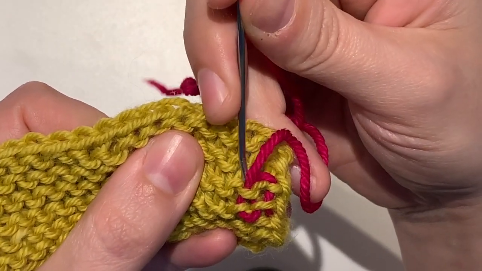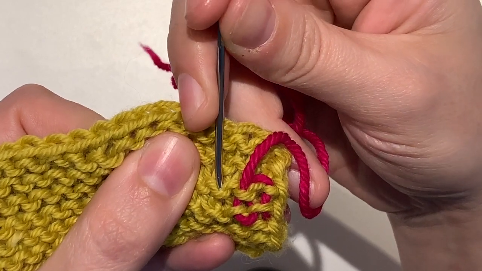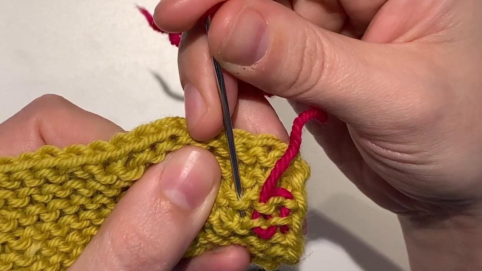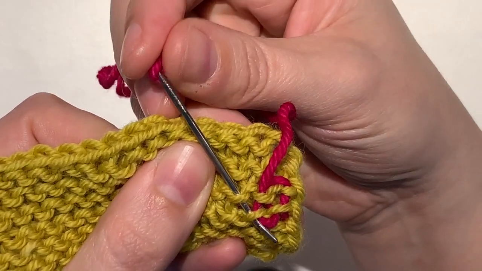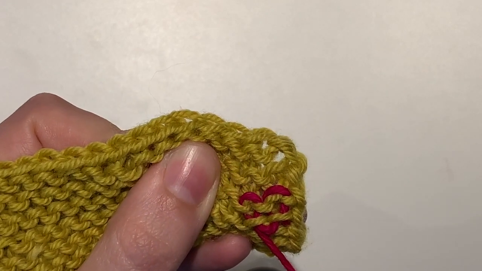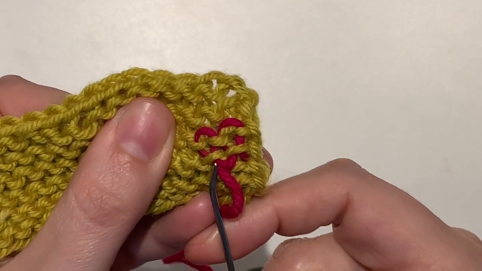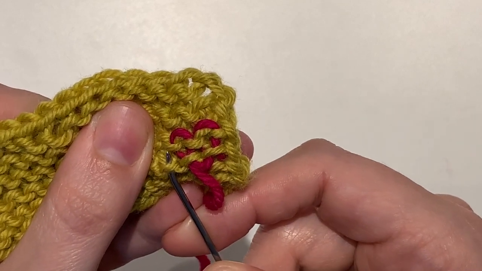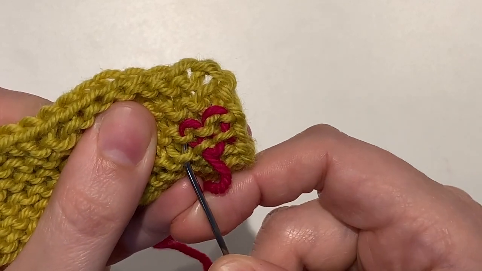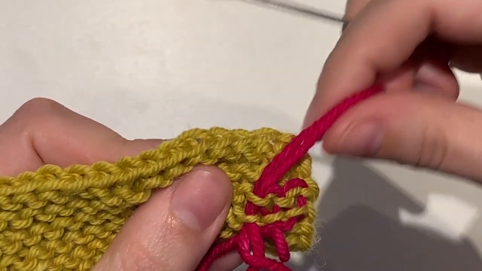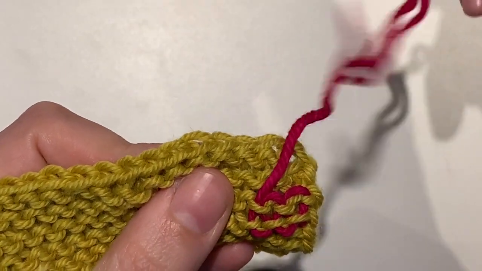So each time you'll go through one new garter bump and you'll go back through one that you were already in. So we're going to go across to the next bump, and my needle tip is pointed down. And I'm going to go back through the one I had just gone through on the bottom. Then I'm going to go to the next garter bump this direction. And you'll notice my needle is pointed up now. And I'm going to go up through the bump I'd already gone through.